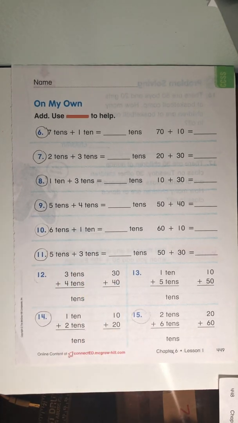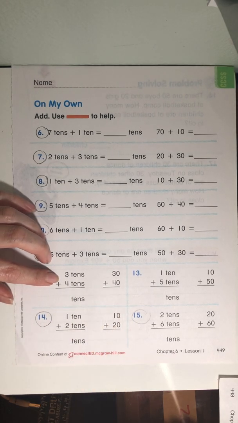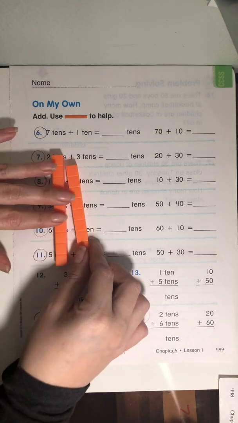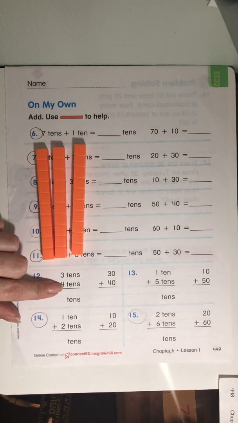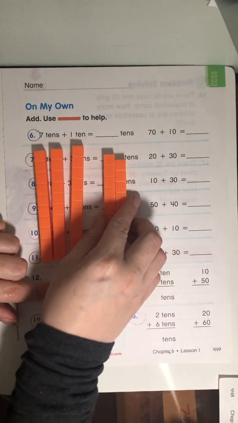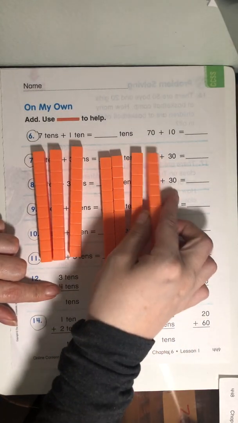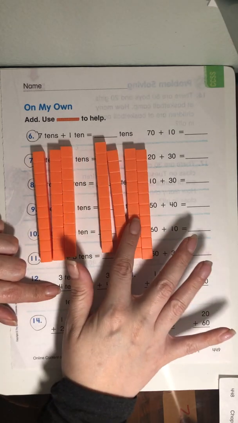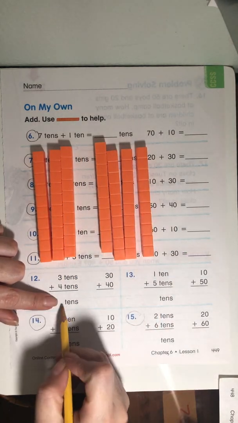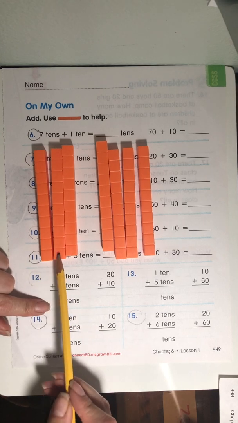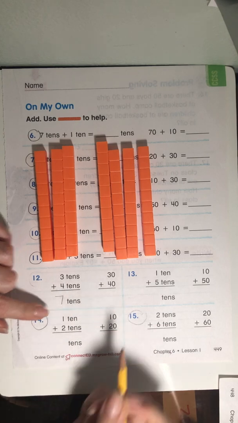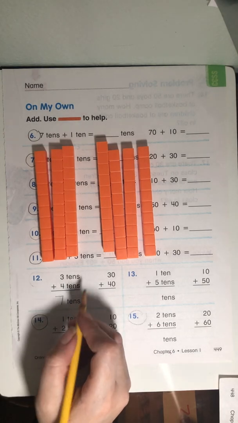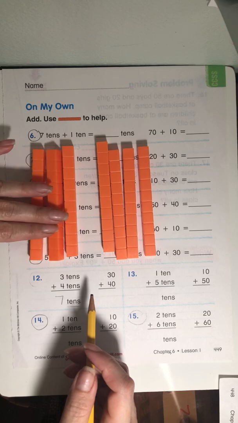This is the same except it's vertical addition. So if we have 3 groups of 10, 3 10s, 1, 2, 3, plus 4 10s, 1, 2, 3, 4. How many 10s is that all together? 1, 2, 3, 4, 5, 6, 7. That gives me 7 10s all together. Remember, when we say 10s, we mean how many groups?